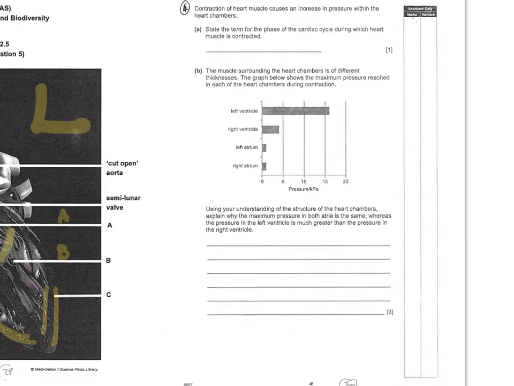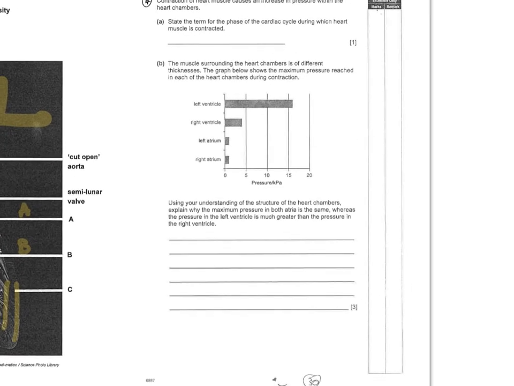Okay, over then on page 30. So contraction of heart muscle causes an increase in pressure. What is the term for the phase during which heart muscle is contracted? So that's systole. Dr. Anderson did this one because it's repeated later on? Yeah, okay, so you've done that. Page 38, I think it is.